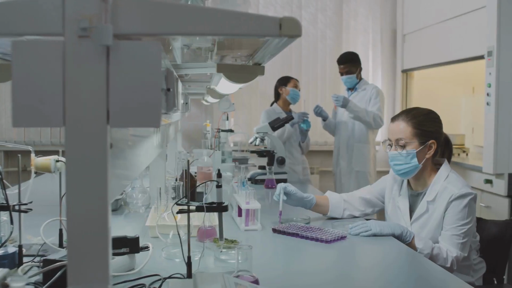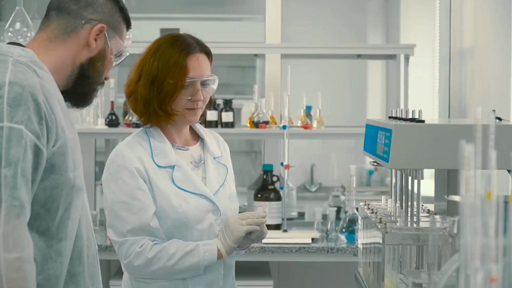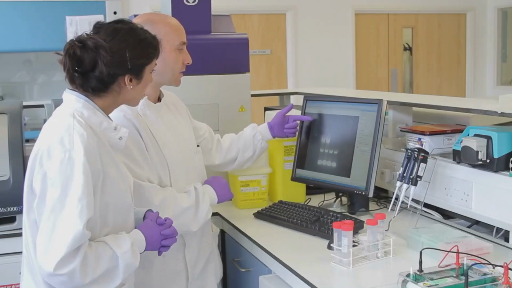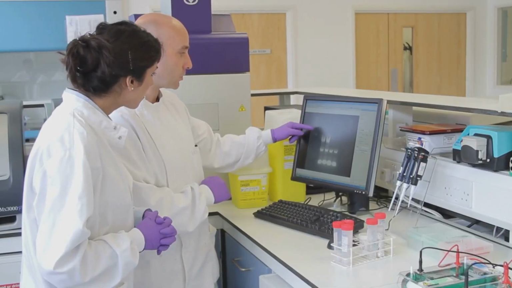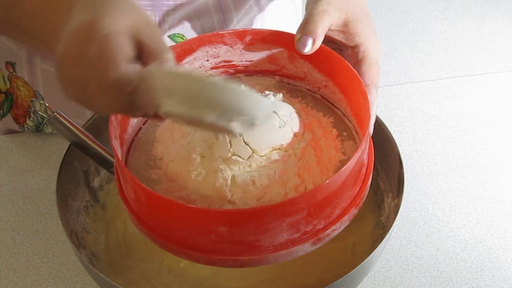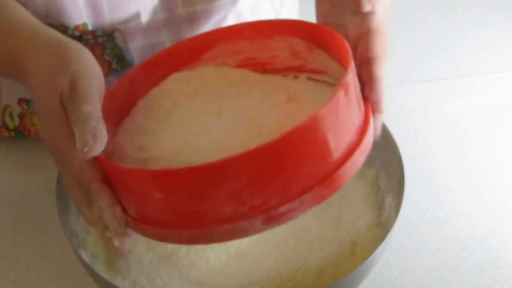In the world of science, experiments are like carefully designed games with specific rules. Scientists use experiments to see if one thing causes a change in another. These experiments help us understand how the world works. Think of it like baking a cake. You combine ingredients like flour, sugar, and eggs in a specific way to create a delicious treat.